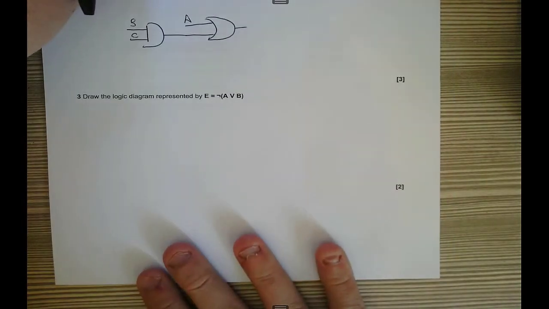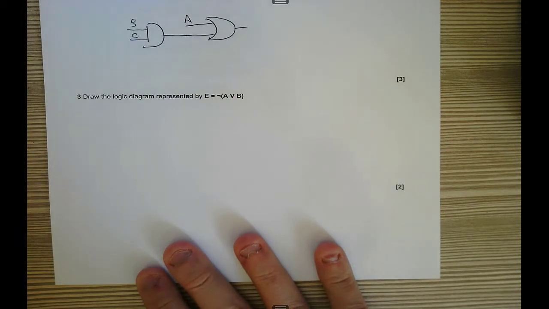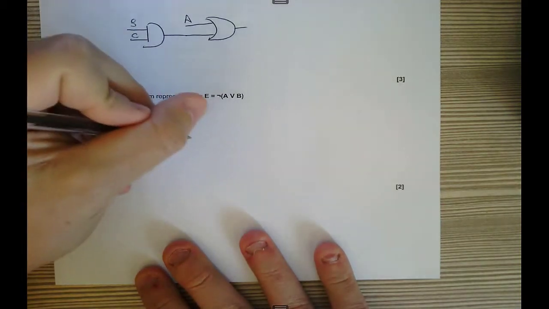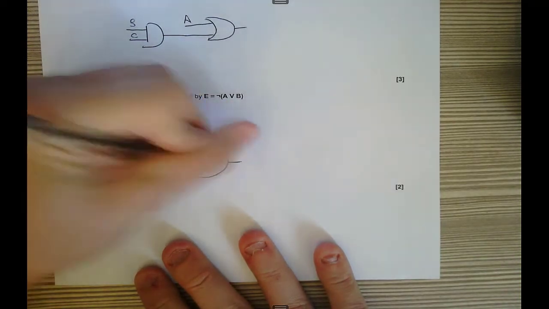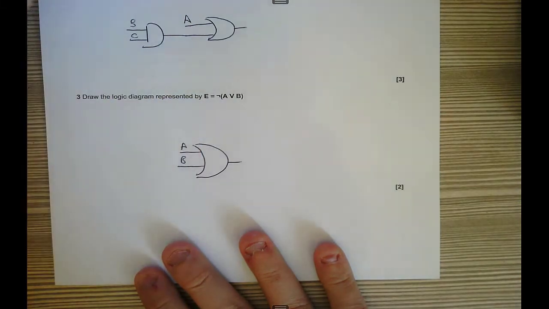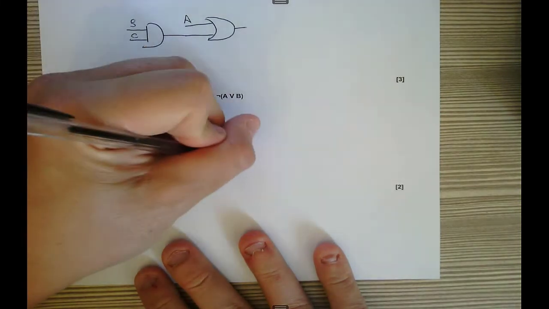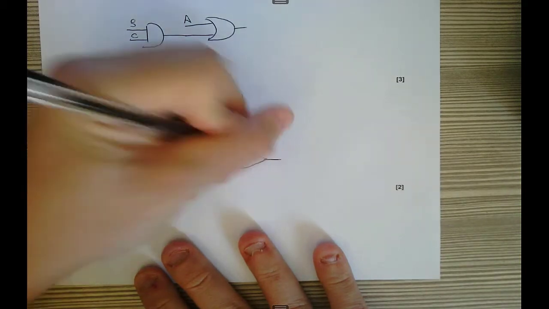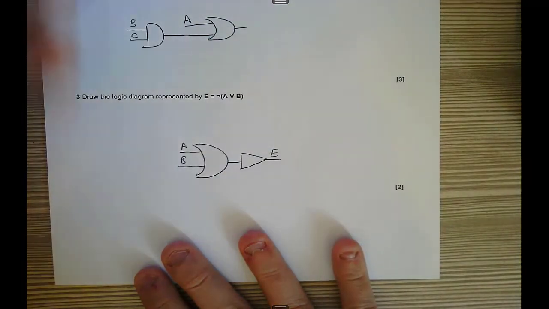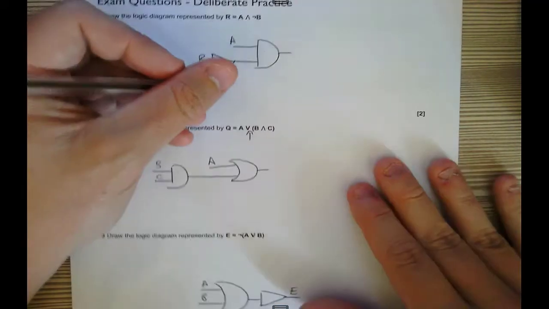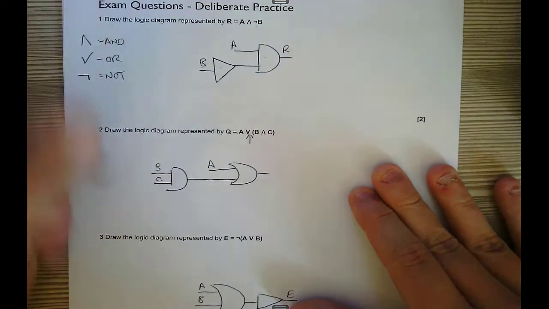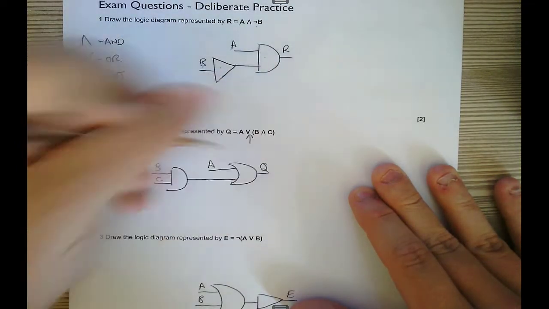Last one then. So we've got NOT A OR B. Here it doesn't look like there's an obvious middle, so I'm going to go for the brackets and draw A OR B. That's A OR B, but I want NOT A OR B, so if I put a NOT gate on the end and put Q at the other side, I've got NOT A OR B. And I've just realised on these other questions, to make sure they're complete, I should probably label the final output. So that one's R, and then this one is Q.